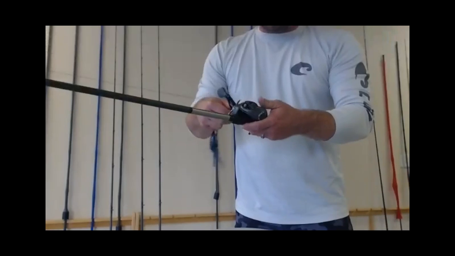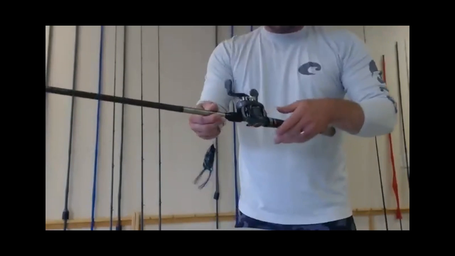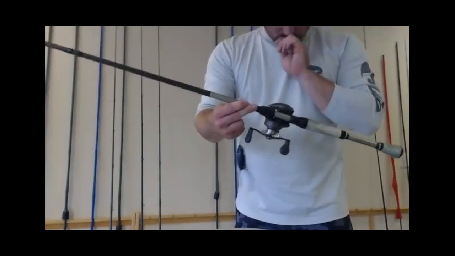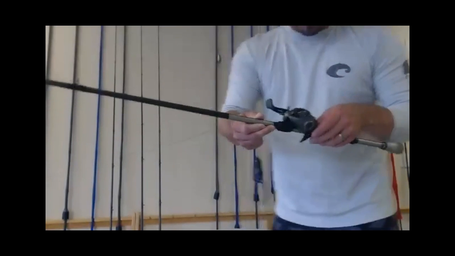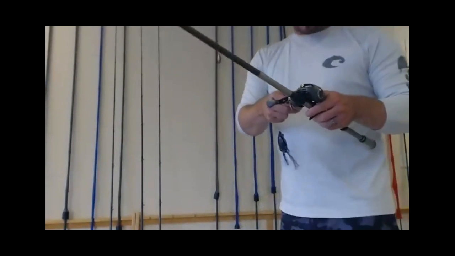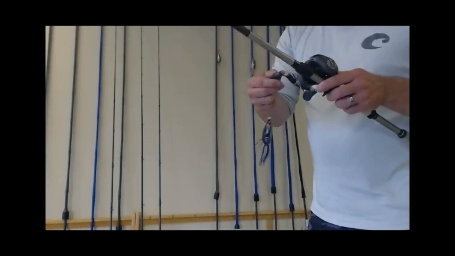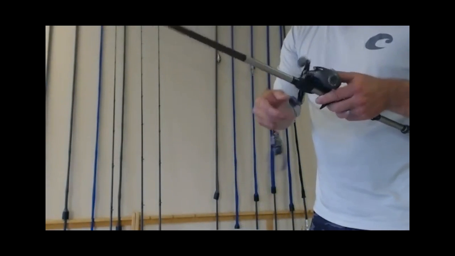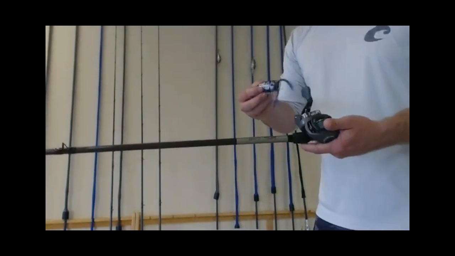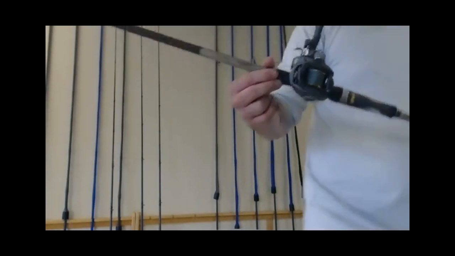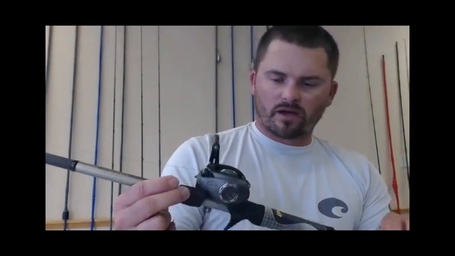On it, I've got the Tournament Pro G. And like I said, I use an 8.3 to 1 reel with 60 pound braid. That's FX2 braid.